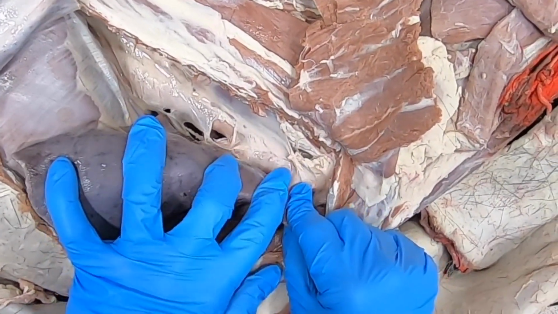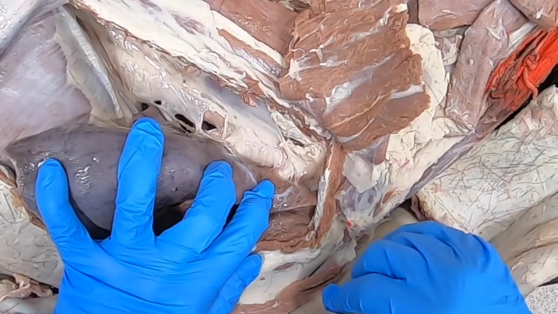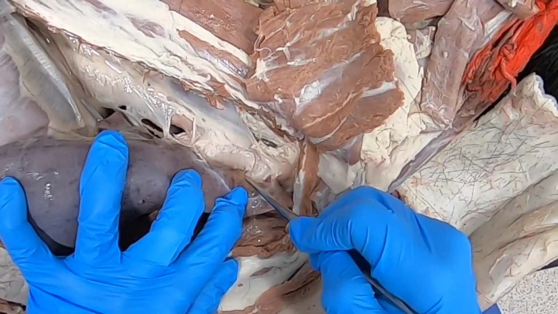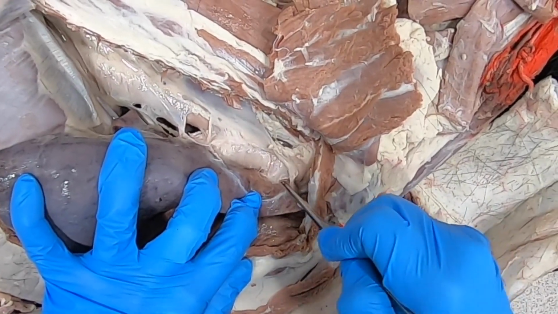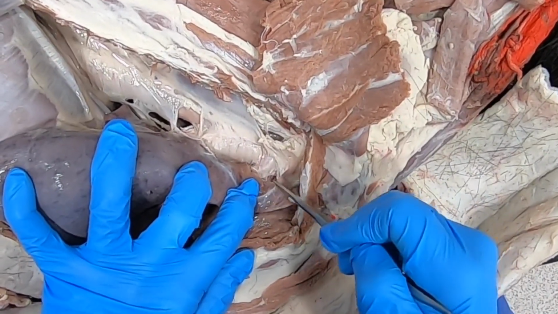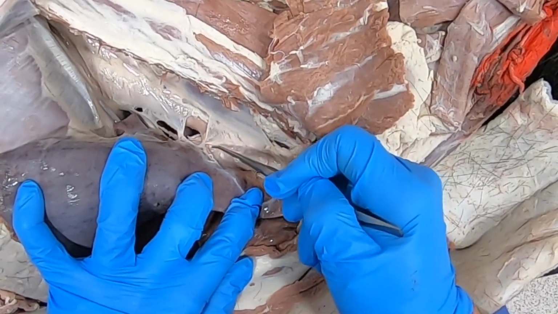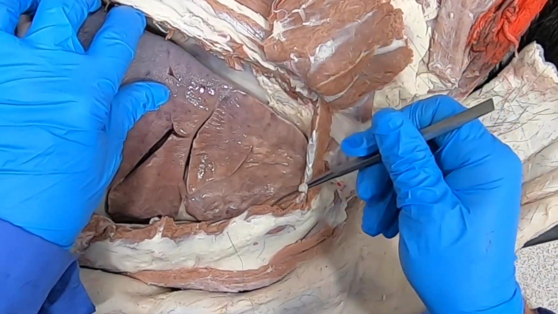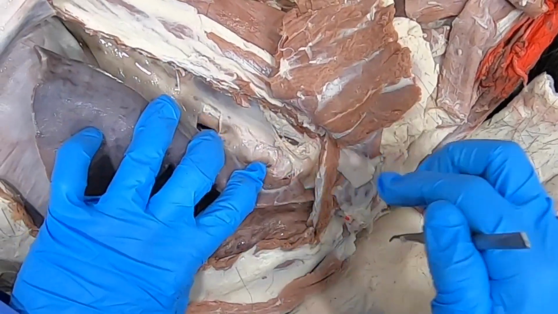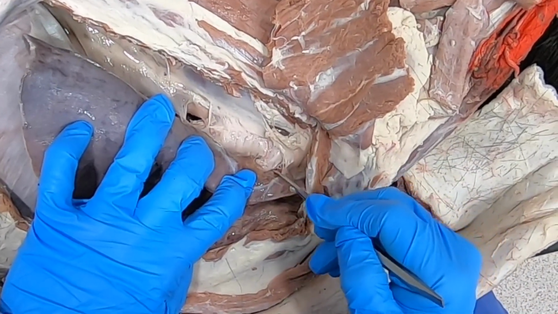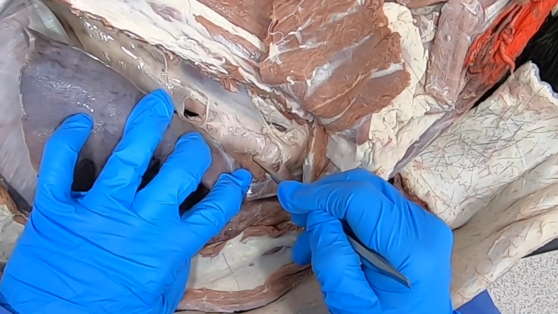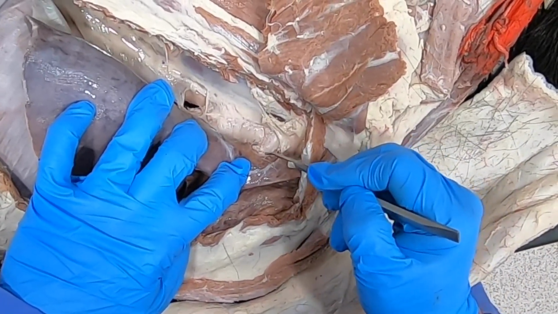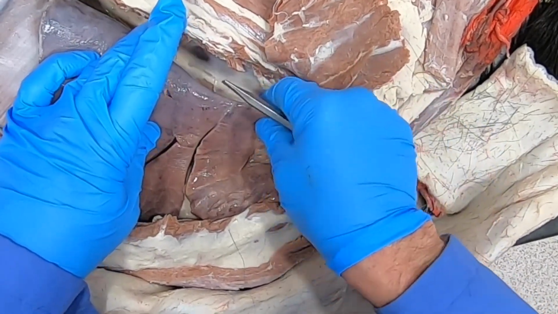Now here's something else that's important to point out in ruminants as well as in porcine. We have this accessory or tracheal bronchus that's coming off before our carina to go into the cranial lobe. Okay, so that's one of our differences between the ruminant and the horse, is that we have this accessory or tracheal bronchus going into the right cranial lobe.